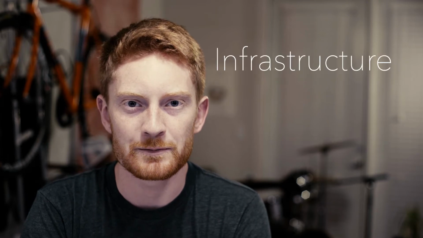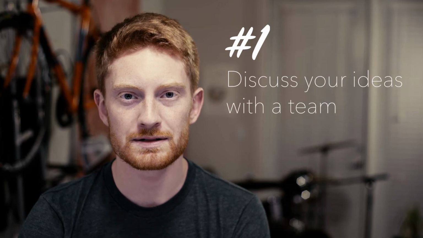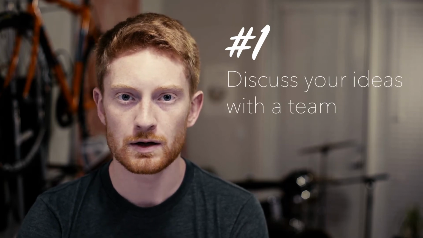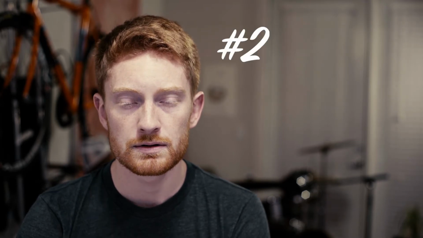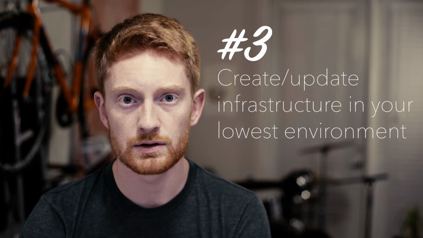All right, let's talk about infrastructure as code. Designing or even just tweaking an architecture typically involves the same key steps. Number one, you discuss your ideas with a team, which is brainstorming, whiteboarding, creating mind maps and diagrams. Number two, you settle on a set of changes to be made and hopefully you write them down or capture them somewhere. Number three, you create or update the infrastructure in your lowest environment.